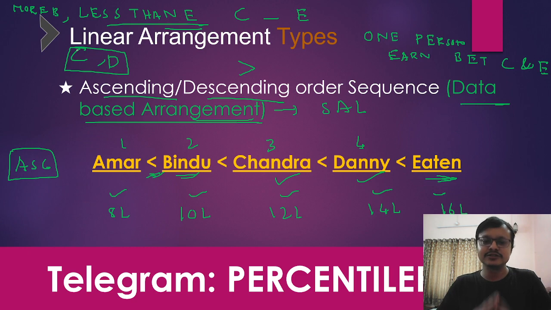So effectively, this arrangement is nothing but the same way you do a linear arrangement, you'd have done the same. For example, had they told you that Chandra has the same number of people earning less and more, what does it mean?